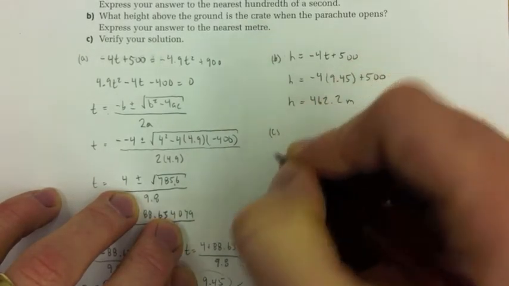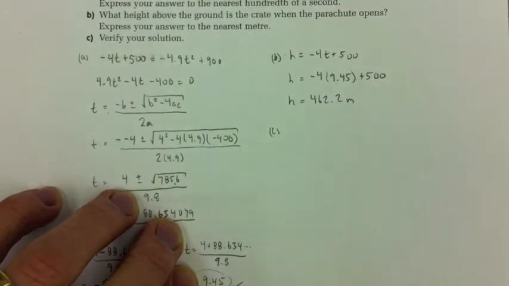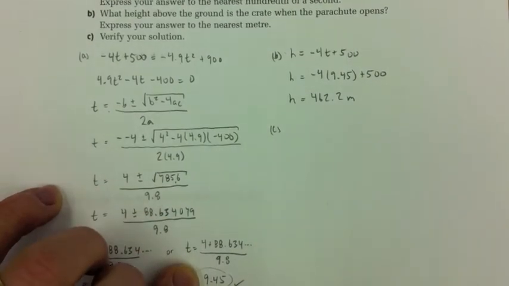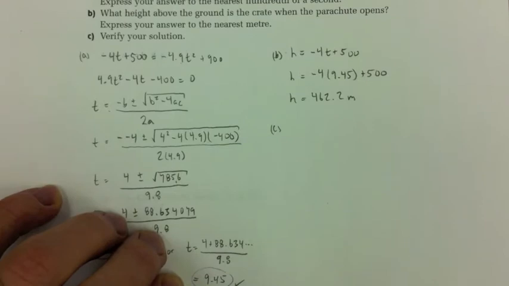And the final is C, verify your solution. Well, we should probably check it in the falling without a chute equation. Let's see.